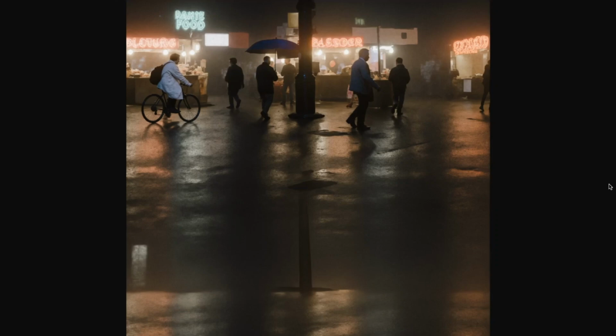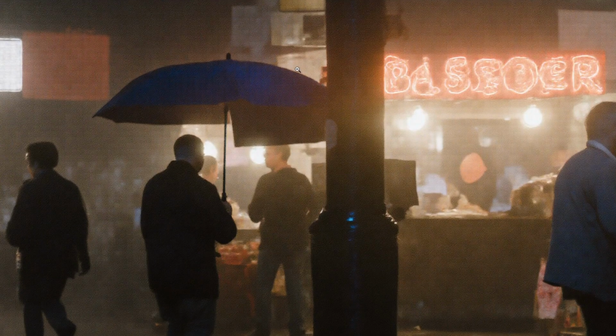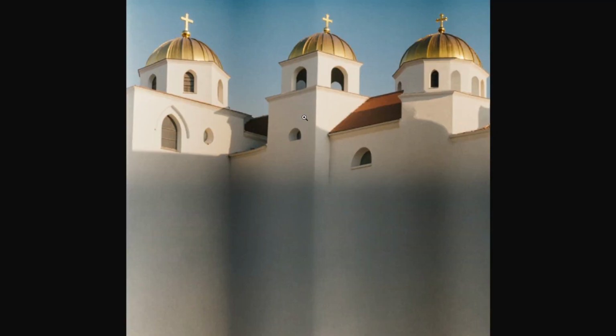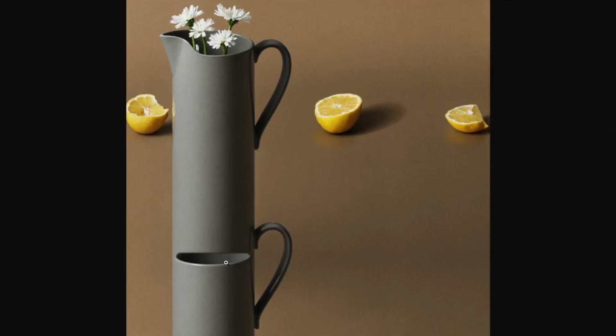AI models build images in stages. It's called spectral progression. They start with low-frequency details, like the broad shapes, and then they add high-frequency details, like hair and texture. The problem is previous methods just tried to stretch the canvas, making the AI lose its structural focus, leading to blurry results or artifacts.